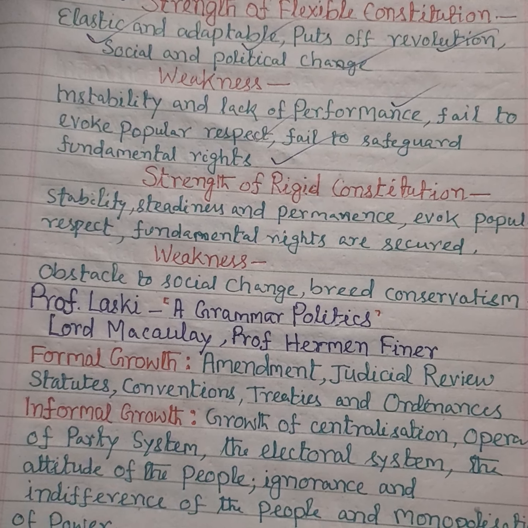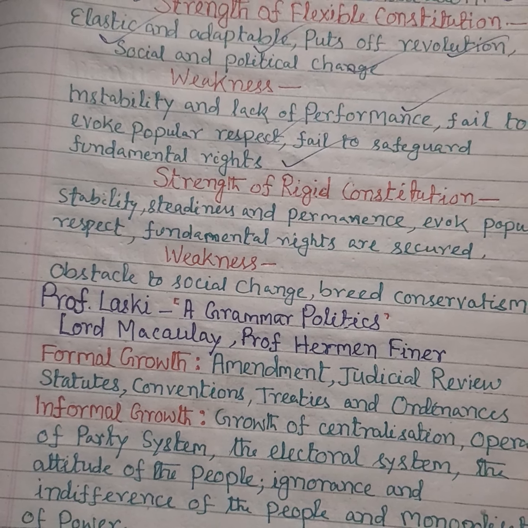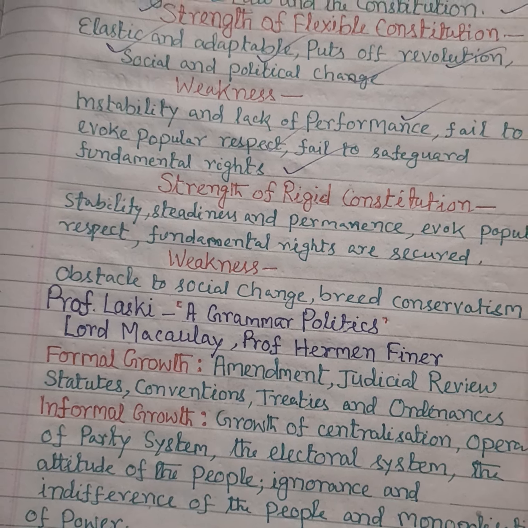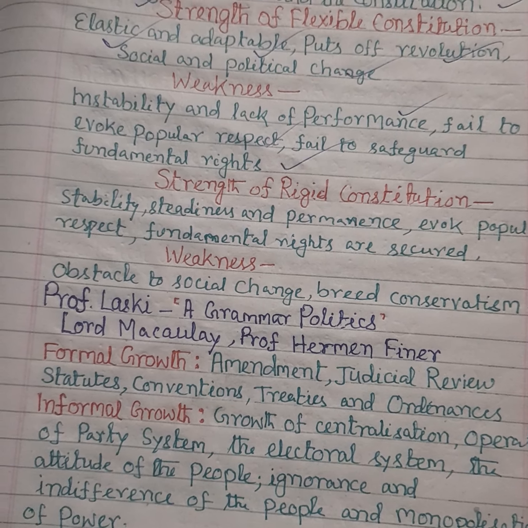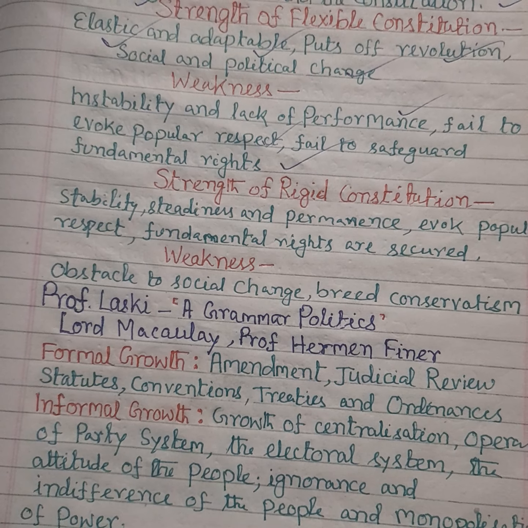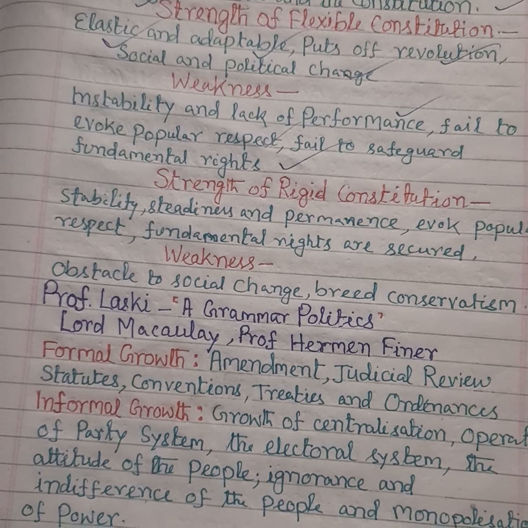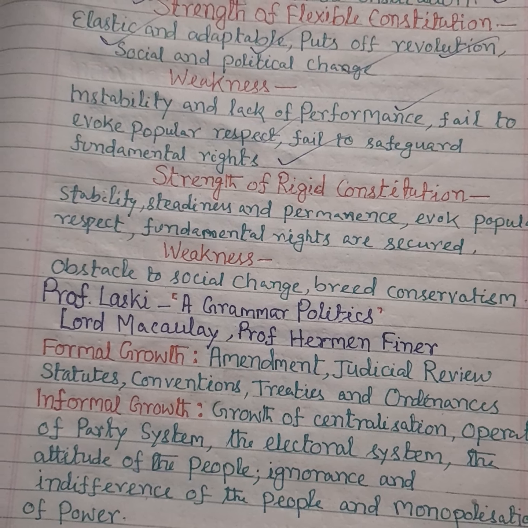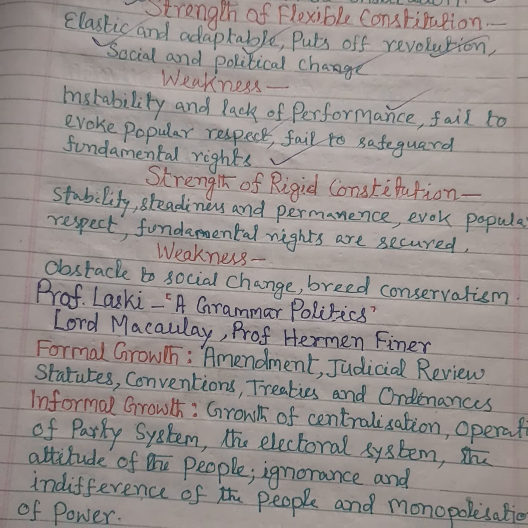The flexible constitution, in the absence of any distinction between fundamental constitutional laws and ordinary laws, may fail to evoke popular respect for it. Moreover, the flexible constitution has been criticized as being unsuitable for safeguarding the fundamental rights of the people and the interests of the minorities.